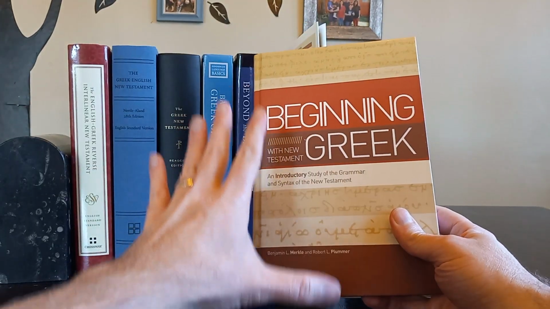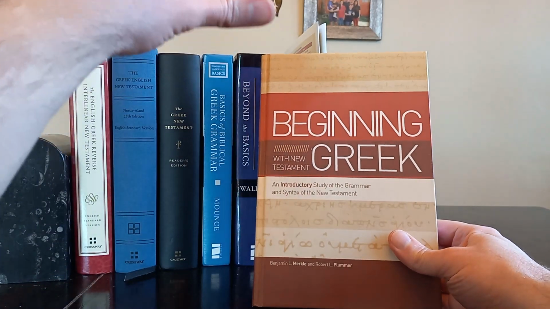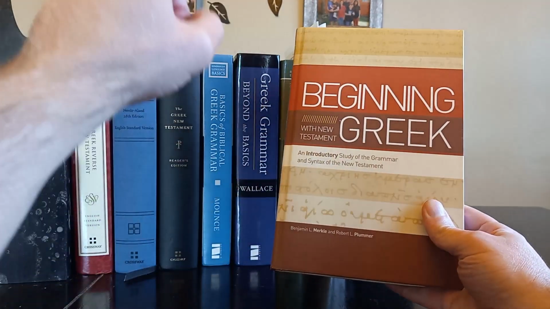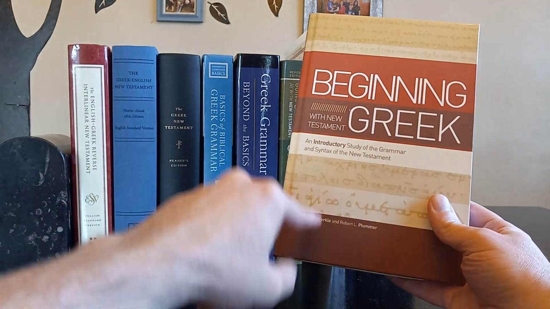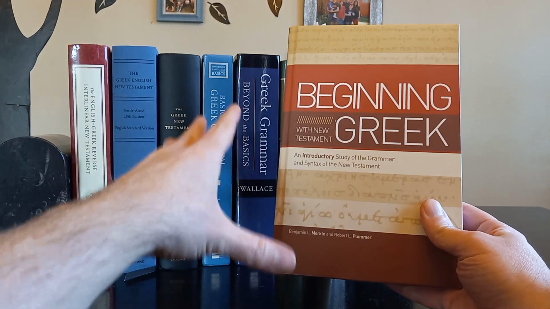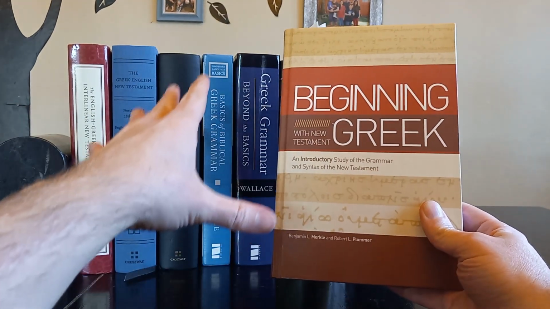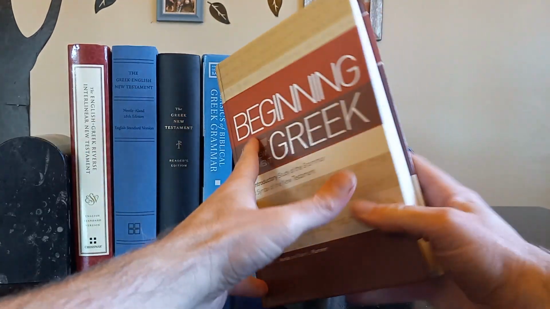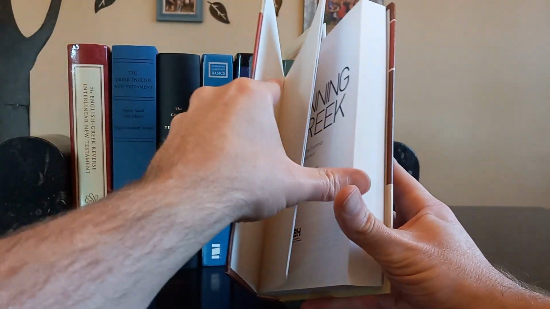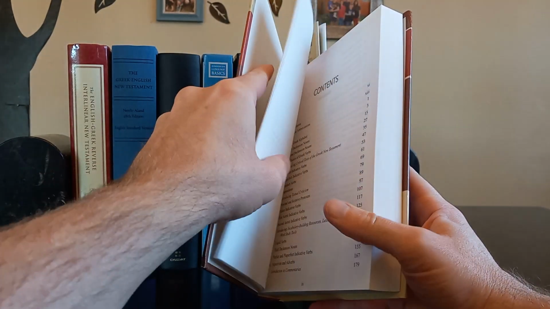Now here's the beauty of this book. There is a website that they made where you can see, I think it's Merkel, lecturing on every chapter in this book. And you do not need the book to listen to the chapters or even to benefit from everything that he's telling you. You can just watch the lectures and start learning New Testament Greek.